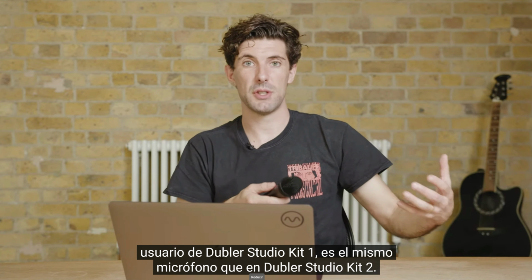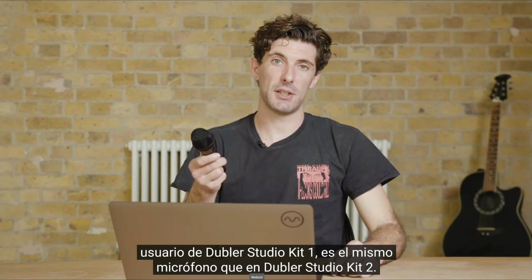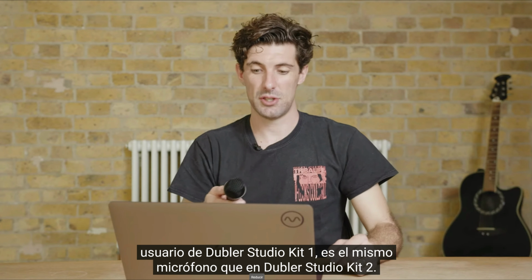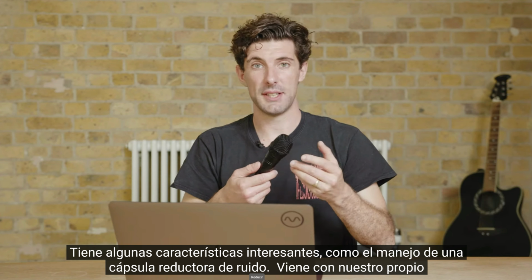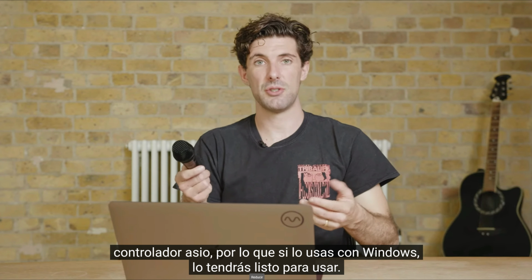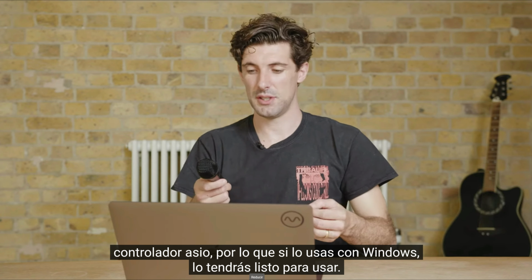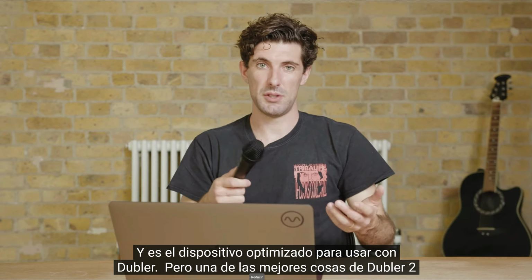If you are a user of Dubler Studio Kit 1, it's the same microphone as in Dubler Studio Kit 2. It's got some neat features like a handling noise reducing capsule. It comes with our own ASIO driver, so if you're using it with Windows, it's going to have that straight out of the box. And it's the optimized device for using with Dubler.